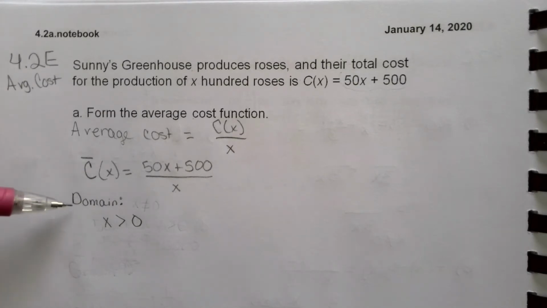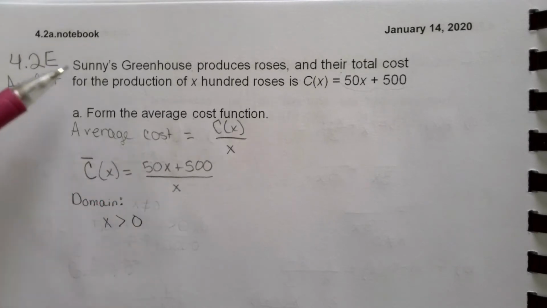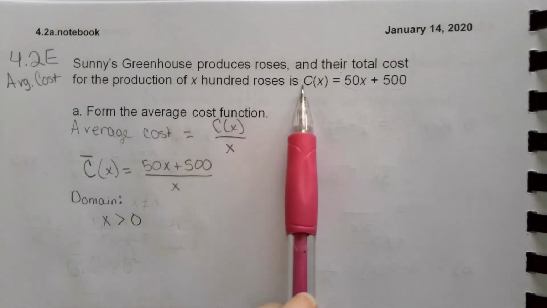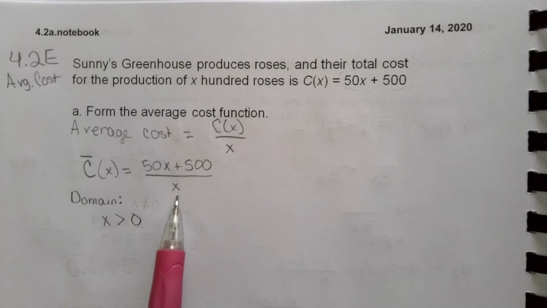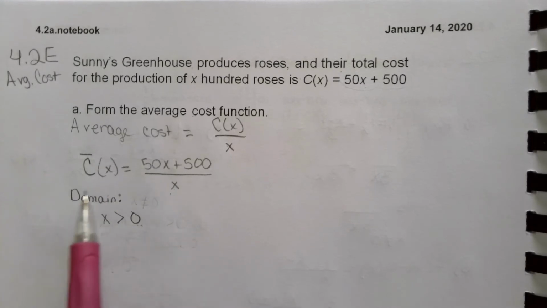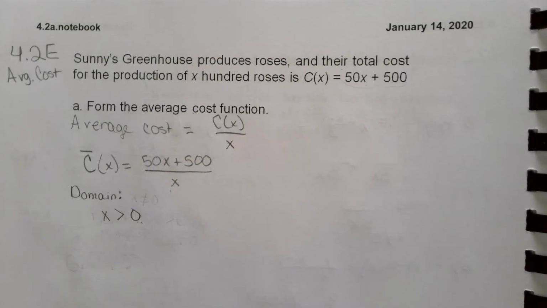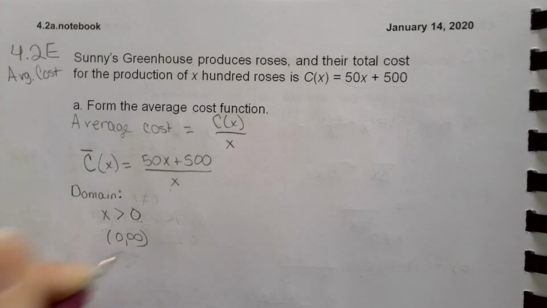When we do this, of course, we always have to be careful about our domain because we have denominators. So we know the denominator can't be 0, but let's also think about the problem itself. Here, if this is the number of roses she produces, that number can't be negative. So it's got to be positive, but not only that, it's got to be greater than 0, because 0 in the denominator would make it undefined. So our domain, or possible numbers we could use for x here, would be x greater than 0. And of course, remember, if you wanted that in interval notation, it would look like that.